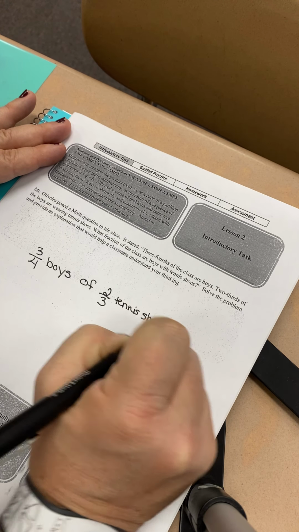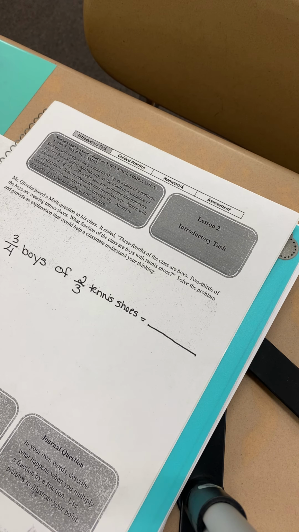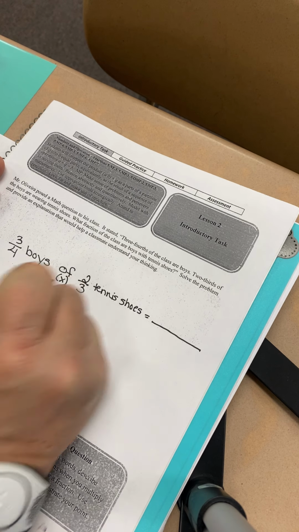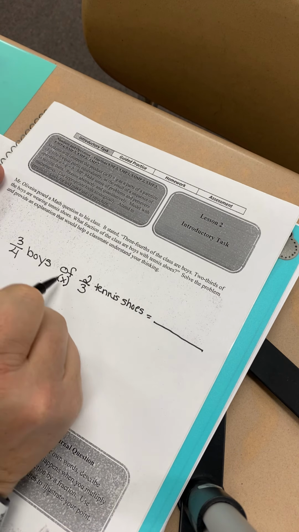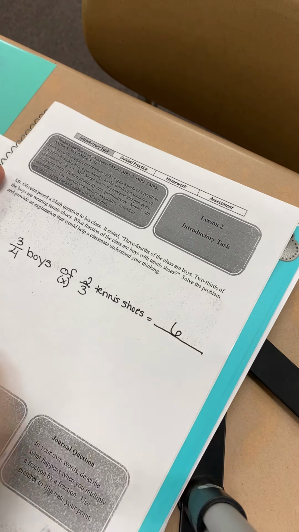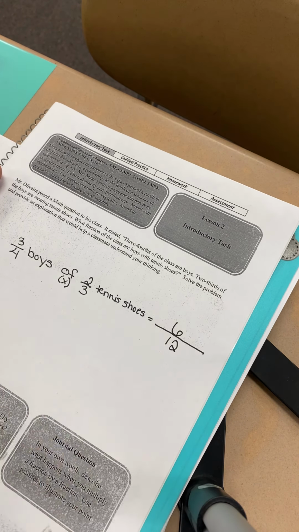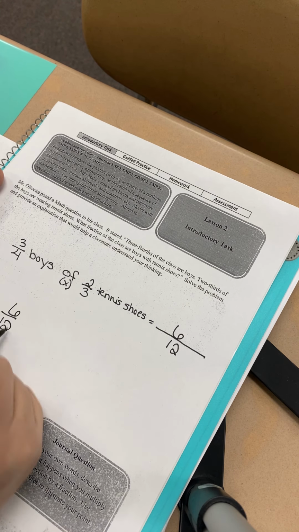And we want to know exactly where those two overlap, so that they have to be a boy and they are wearing tennis shoes. And so we know that when we're talking about the word of, when we say we're going to find 3/4 of or 2/3 of something, that we are in fact multiplying. So now we can just multiply across. We're going to start with our numerator. So 3 times 2 is 6. And 4 times 3 is 12. All right. Now we have this fraction of 6/12.